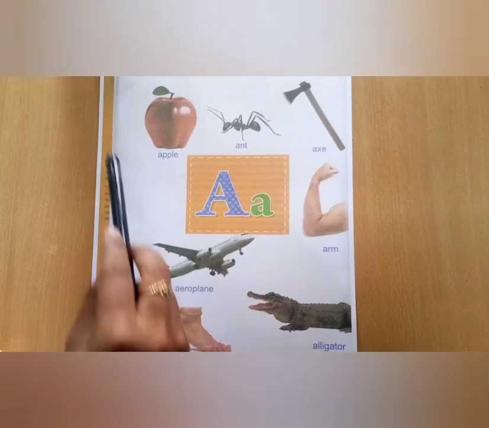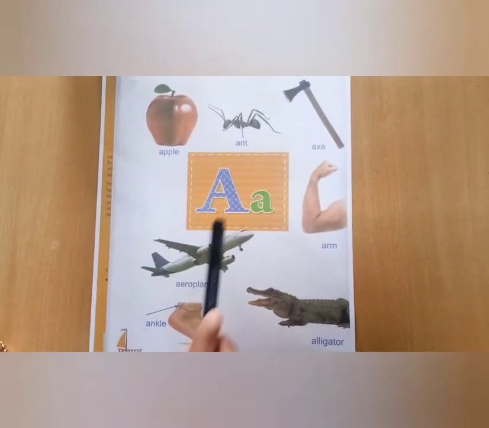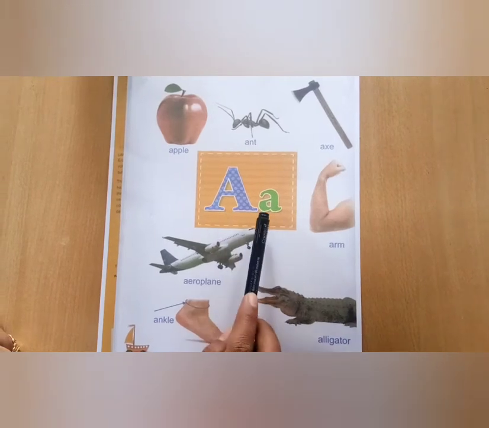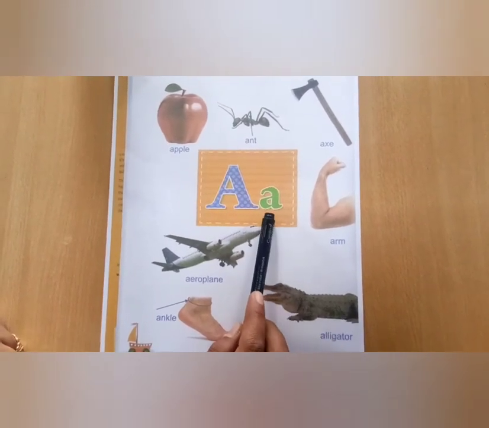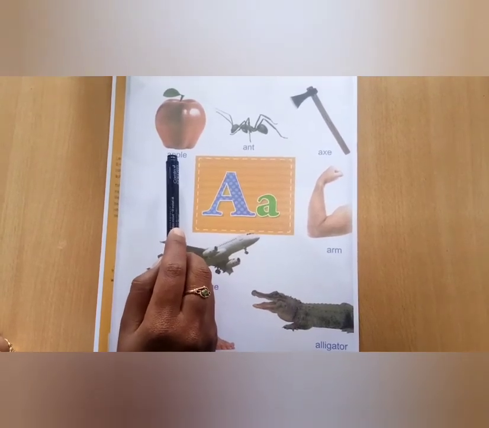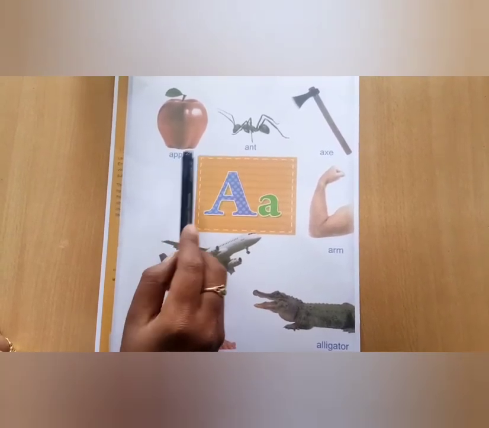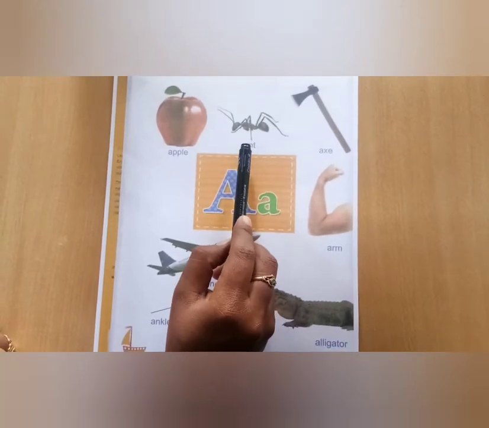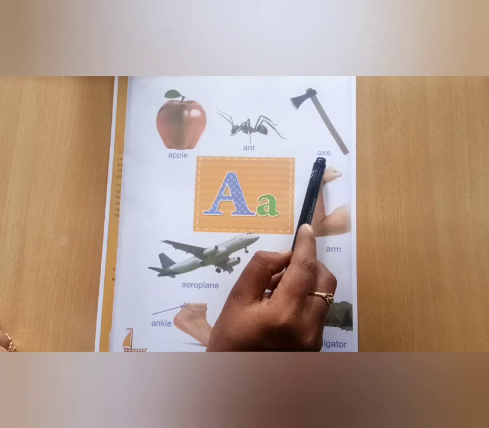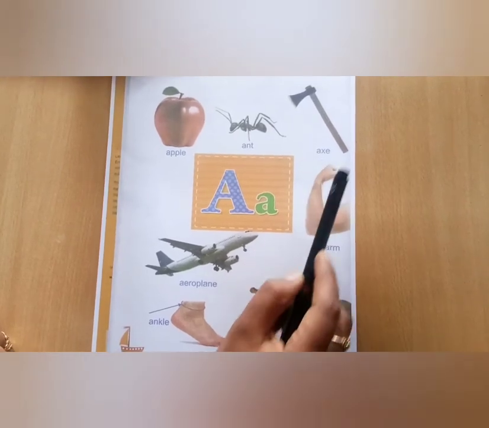Here are some examples of the A sound. A sounds like eh, eh, eh. Apple, eh, eh, apple. Eh, eh, ant. Eh, eh, eh, axe.